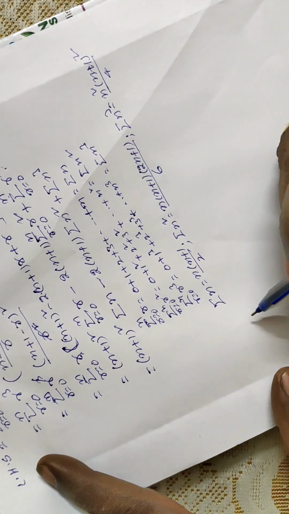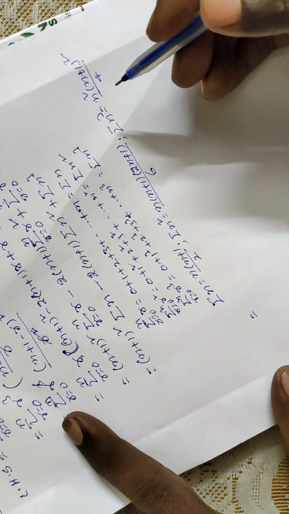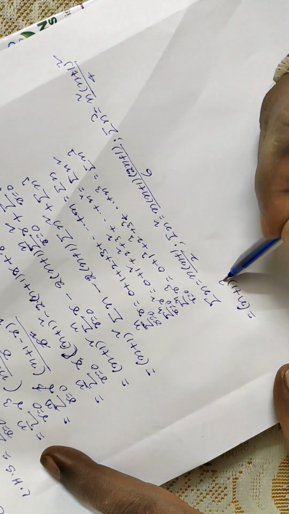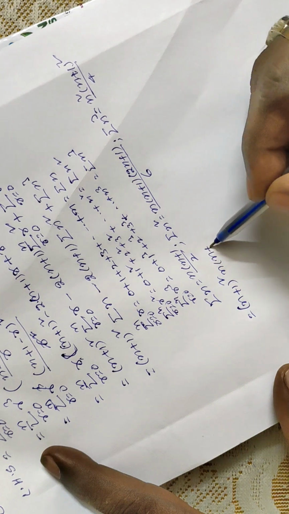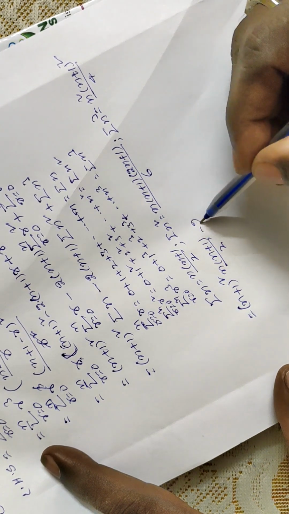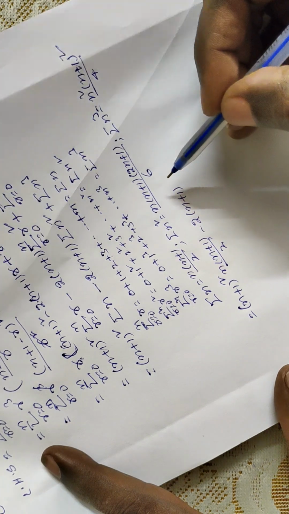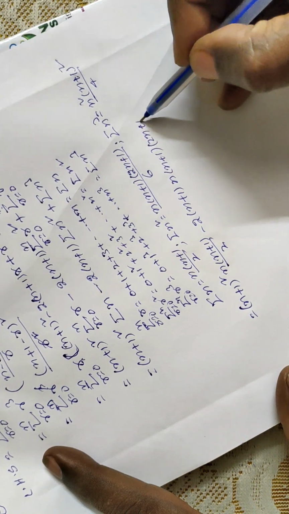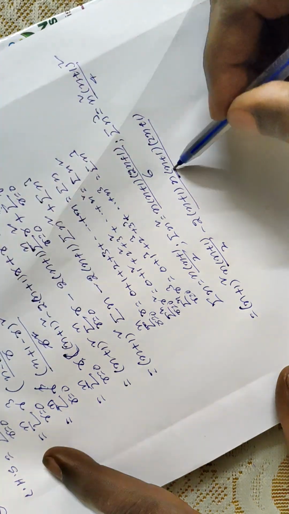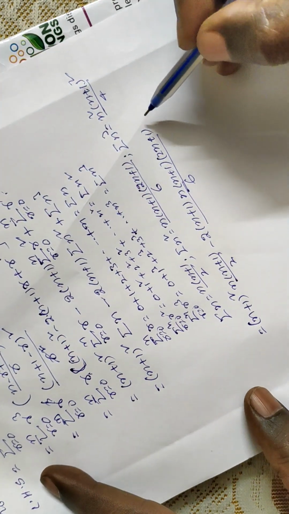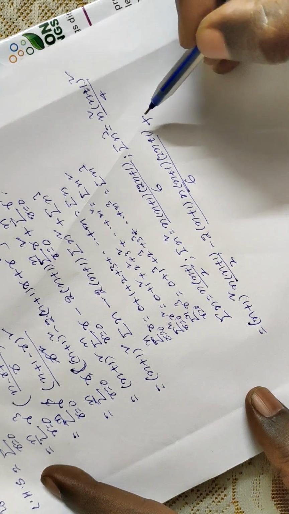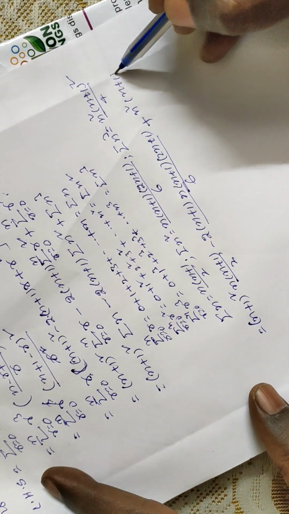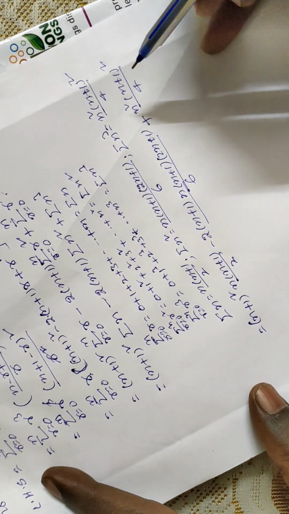Using the result from our function, (n plus 1) whole square into sigma n, which is n into (n plus 1) by 2, minus 2 into (n plus 1) into sigma n square, which is n into (n plus 1) into (2n plus 1) by 6, plus sigma n cube, which is n square into (n plus 1) whole square by 4.